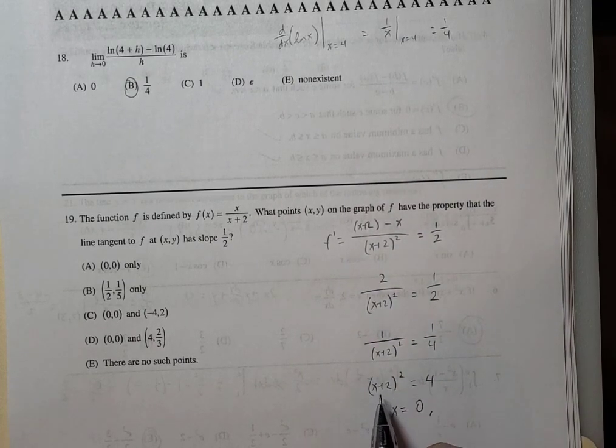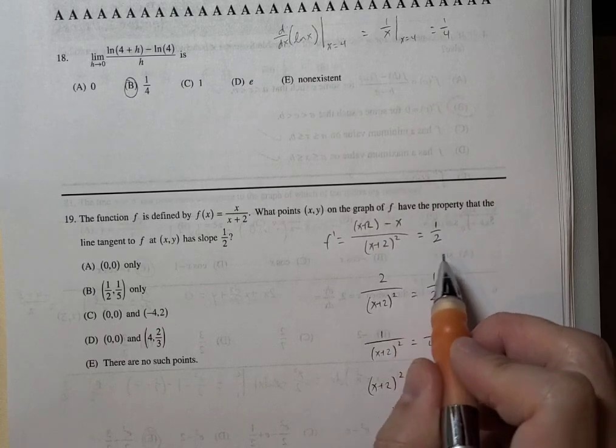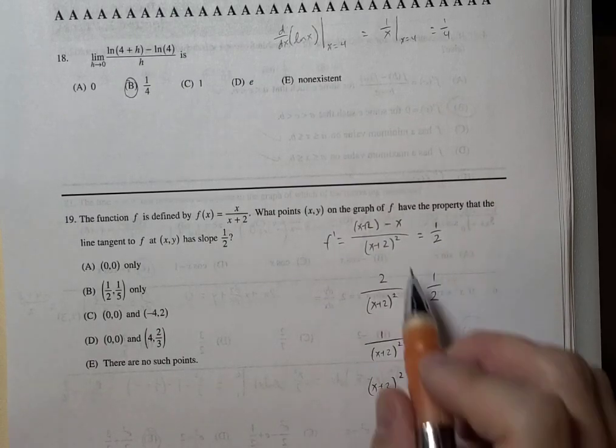Is there another one? Because this is a quadratic, if it's negative 2 squared, that's also equal to 4. So when does that happen? That will be negative 4, right? Because negative 4 plus 2 is negative 2. Negative 2 squared gives us 4. So at x is 0 and x is negative 4, we get a slope of half. Slope of the tangent line is half.